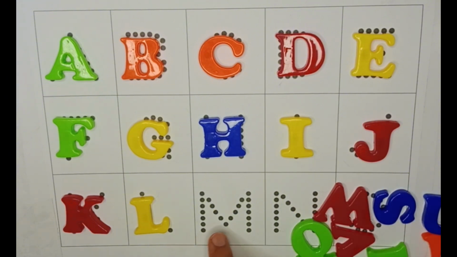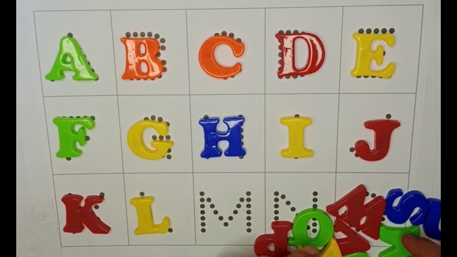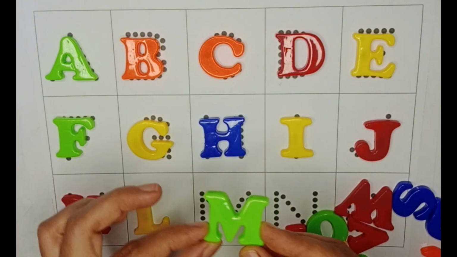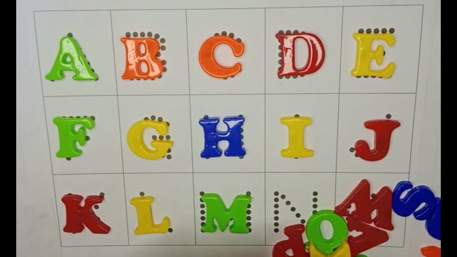Next is M. M is for mango. Where is M? Find. Here. Green color. M is for mango.